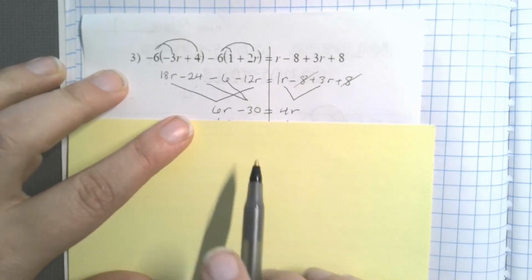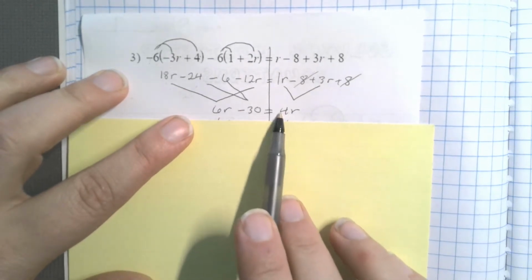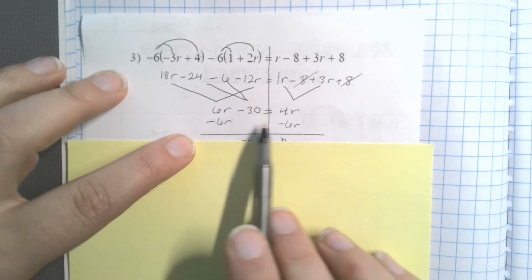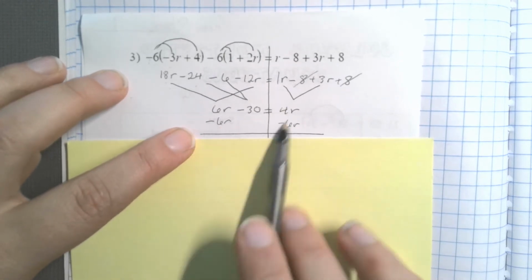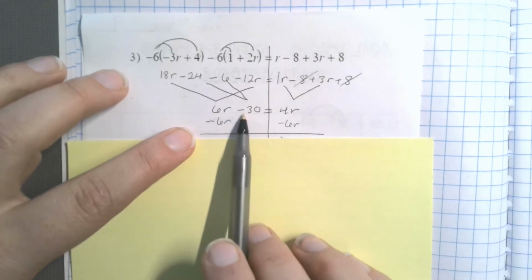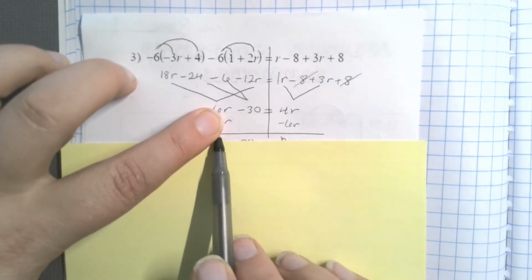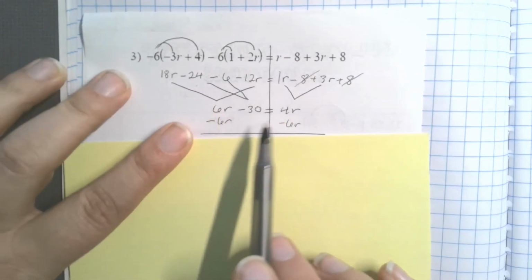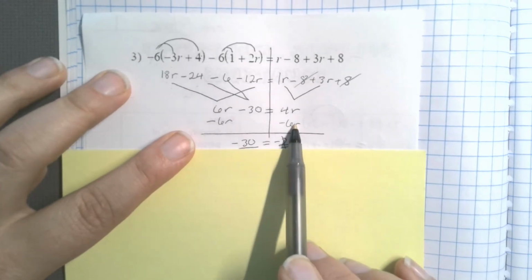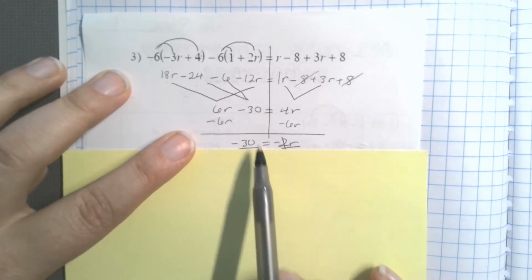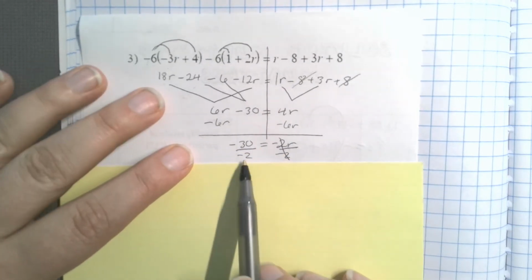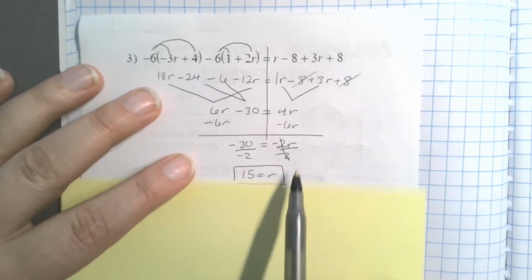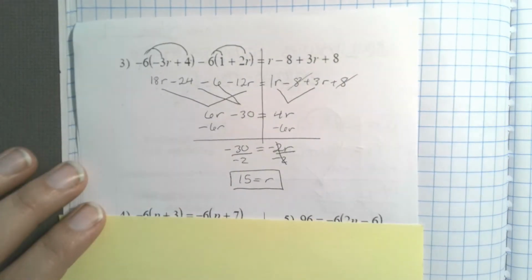Then we need to get all the letters on one side. So I just subtracted 6R. So here I broke my own general rule of thumb. Normally I want to deal with positive letters, but I would have had to add the 30, then subtract the 4. So this is just less steps. So minus 6, I brought down the negative 30. I brought down the 2r. I'm divided by negative 2 on both sides, and I get 15.